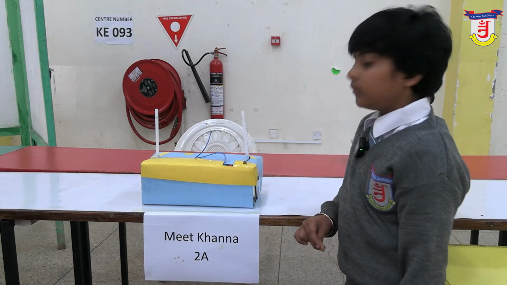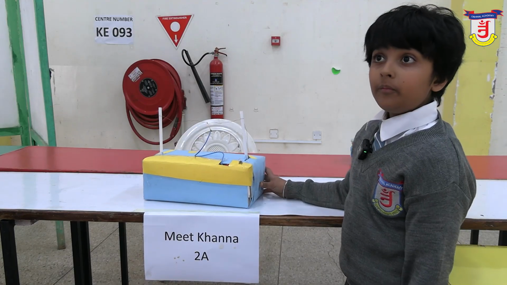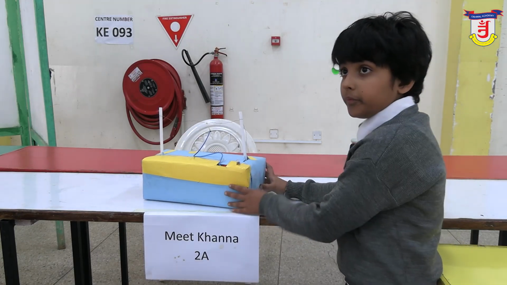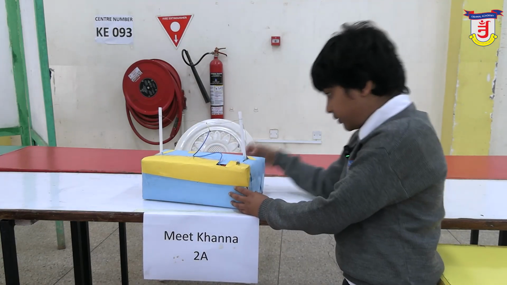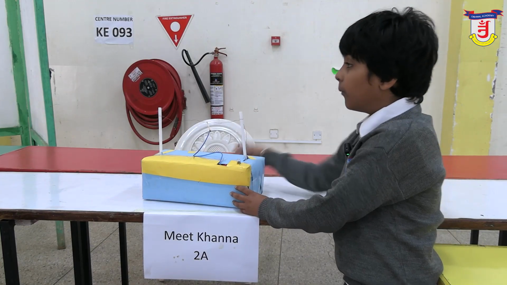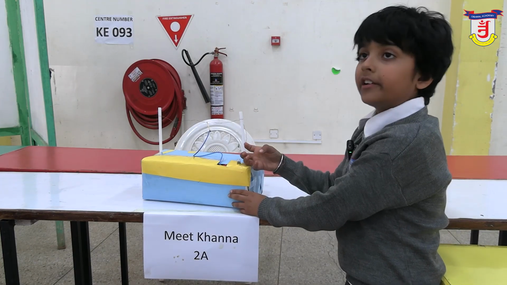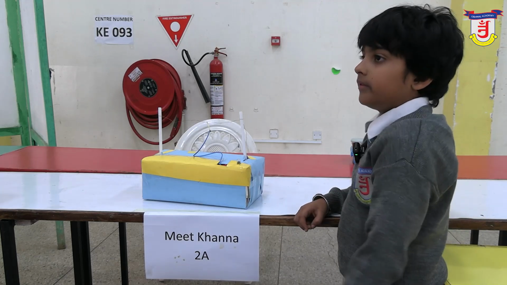So what's inside to make it work? A lot of wires and a battery. Or a battery and a lot of wires. Why do you need a lot of wires? To connect to this. We made more wires so that it can get more electricity. Where do you think you would find a game like this?